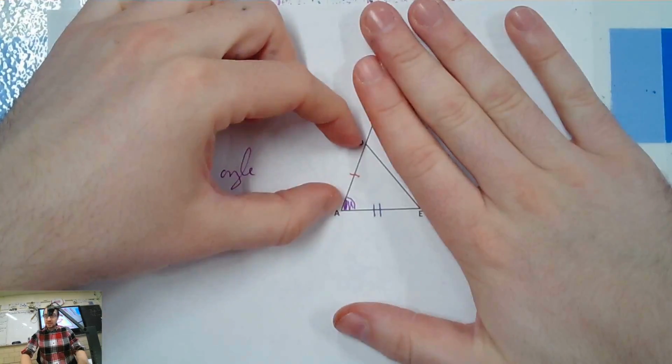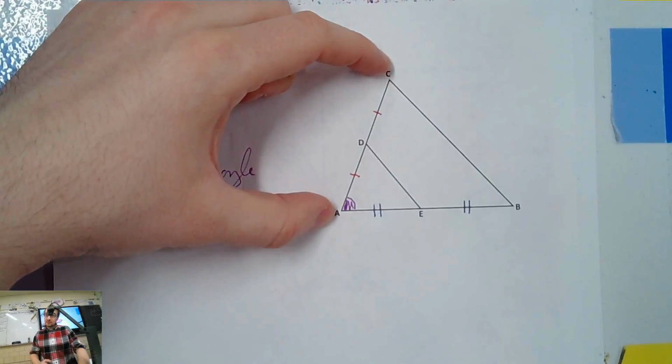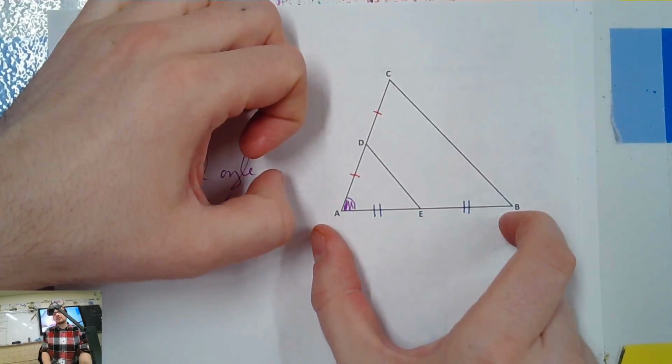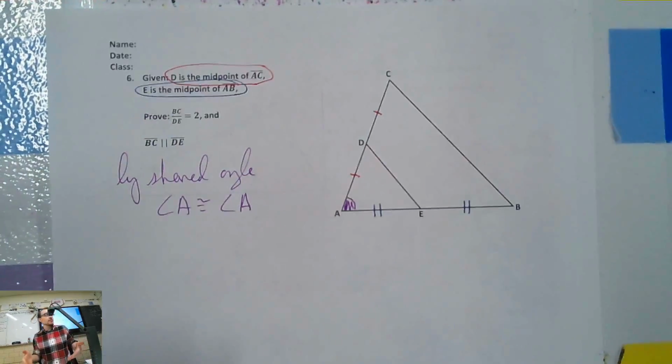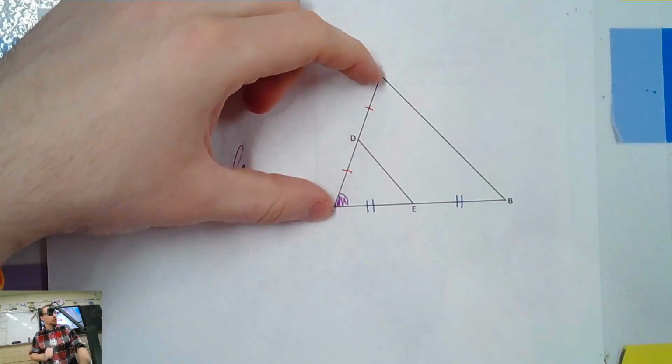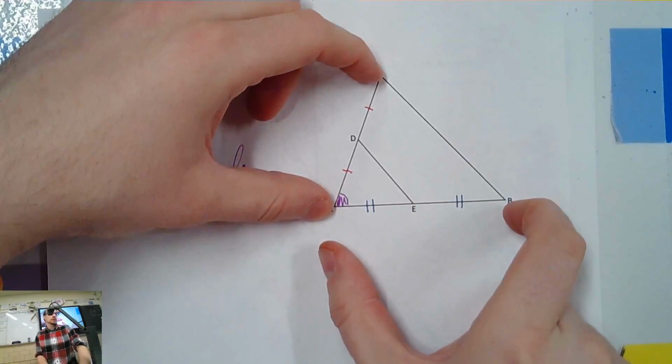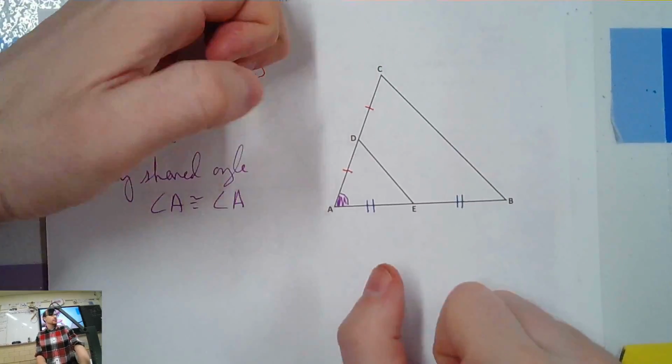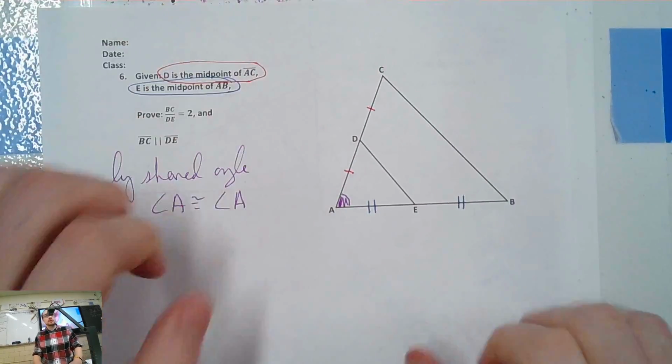Isn't this half of this? Yes. And isn't this also half? Well, if they're both half, then they're both proportional, right? If that was a third of this whole thing, and that was half, then they wouldn't be, right? But because they're both half, then they are related. Does that make sense?